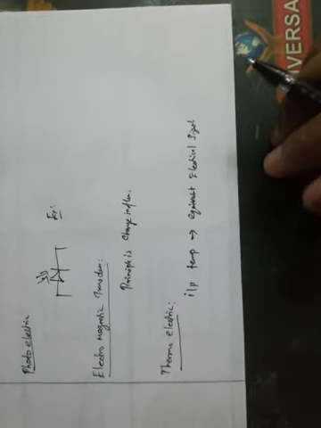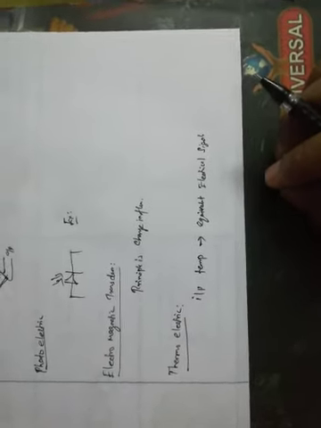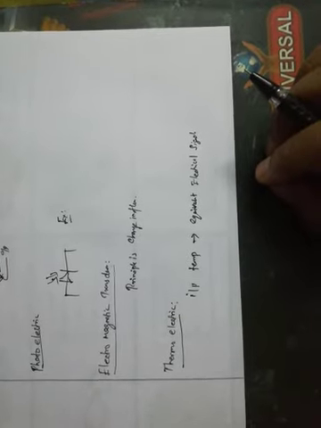So the input is temperature, the output is an electric signal. So this is a thermoelectric transducer.